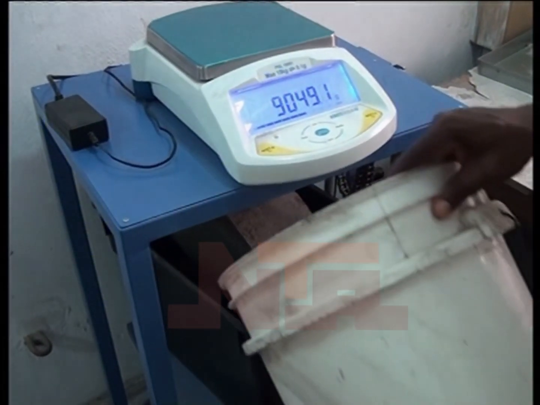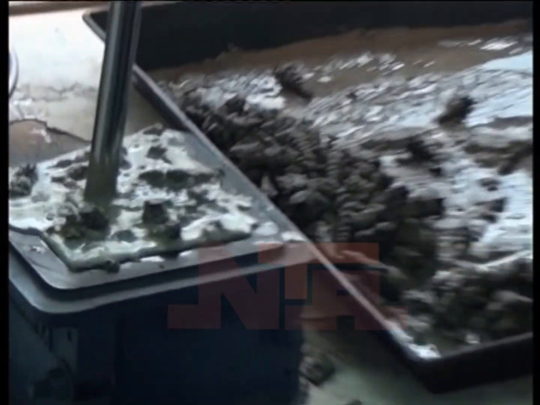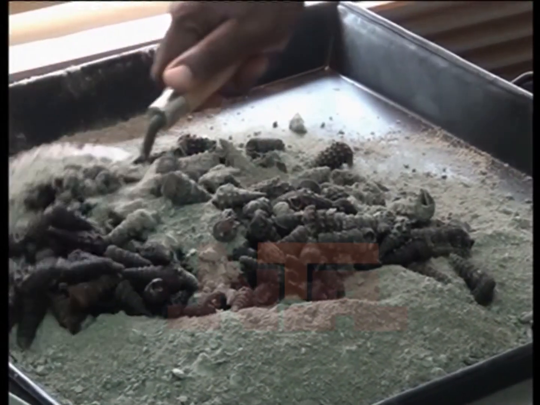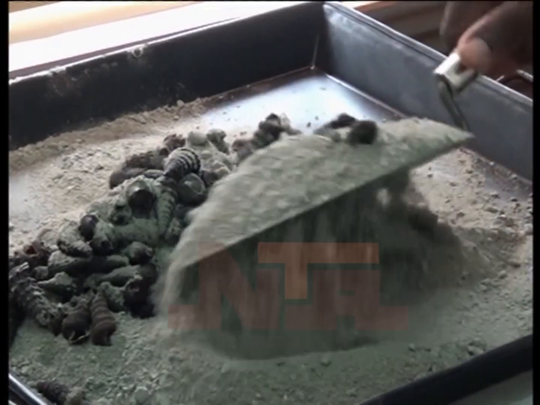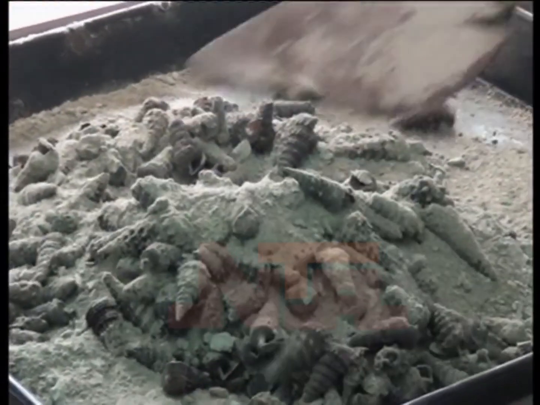But over the period, we have come out to carry out a few studies, just like other engineers too have done, on the use of periwinkle shell in concrete. So when I say concrete, I would like to break it down a little. Concrete is a mixture of water, what we call fine aggregate, coarse aggregate, and cement.